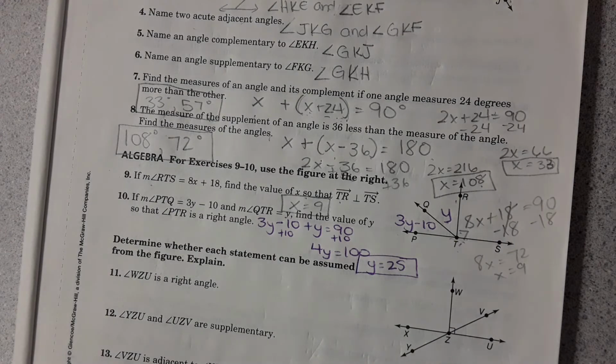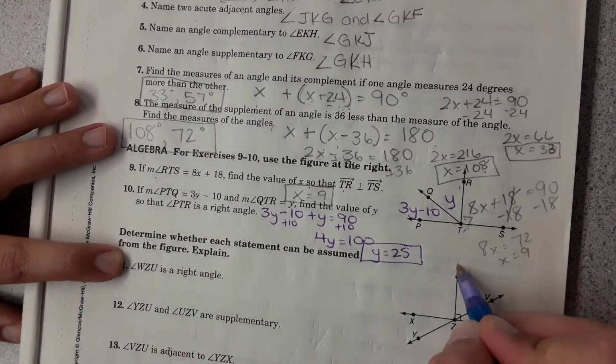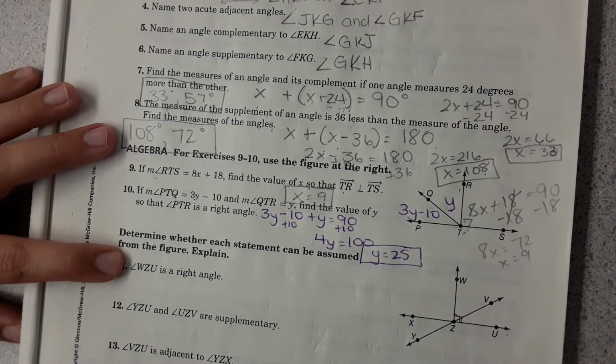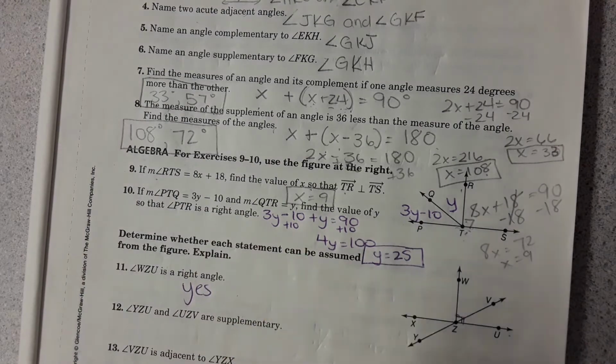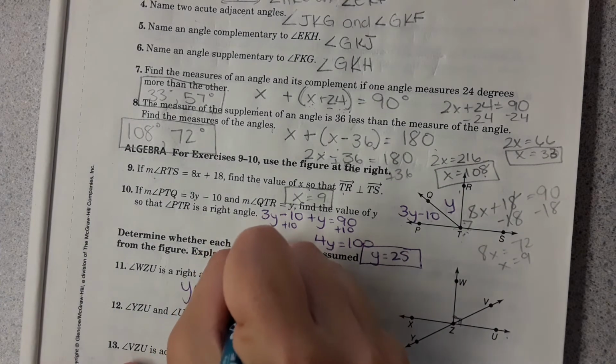Okay, now it gets simpler. It's nice that they start with kind of simple stuff and they end with simple stuff. 11, it says determine whether each statement can be assumed from the figure. In order for you to assume something, you have to have some proof that it is absolutely correct. So in this case, it wants to know whether WZU is a right angle. Well, I look over here, WZU has that little square right there, and so that's your proof. So yes, you can assume that it's a right angle because there's a right angle symbol.